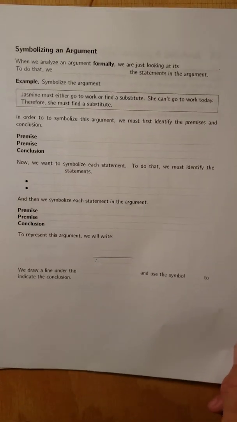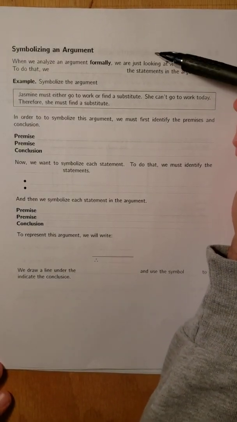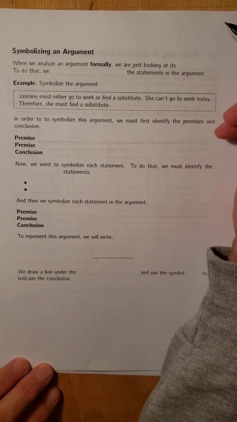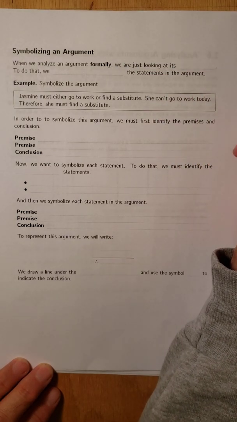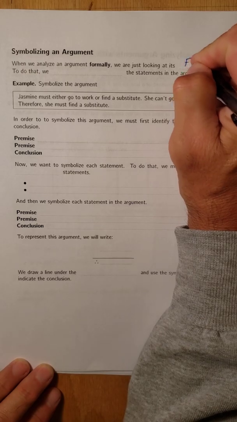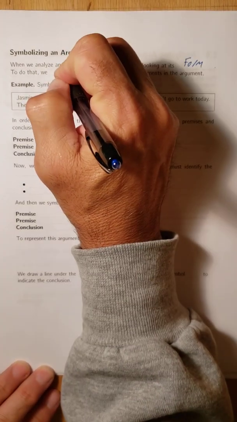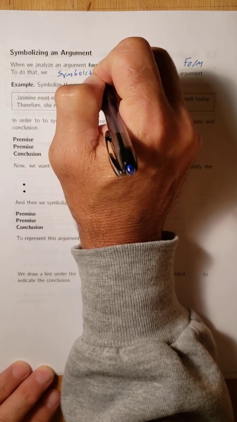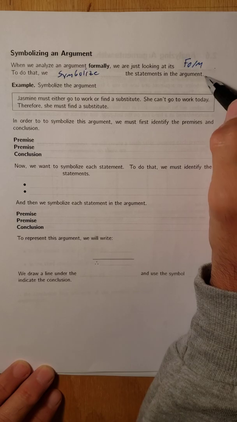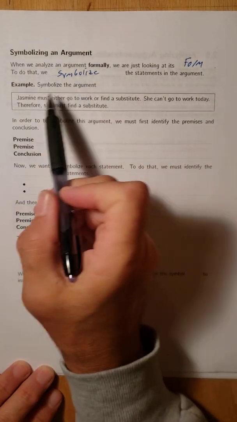All right, so first things first, before we do that, we need to be able to symbolize an argument. When we analyze an argument formally, we are just looking at its form. You're going to see what this looks like, and to do that, we need to symbolize the statements in the argument. So let's take this simple argument.